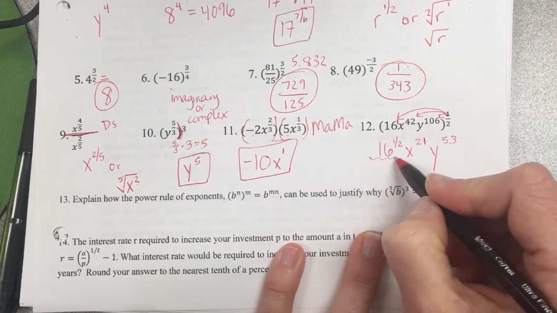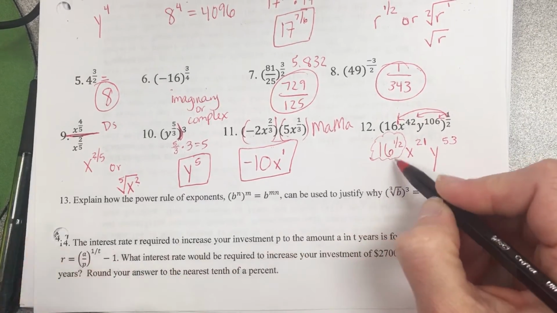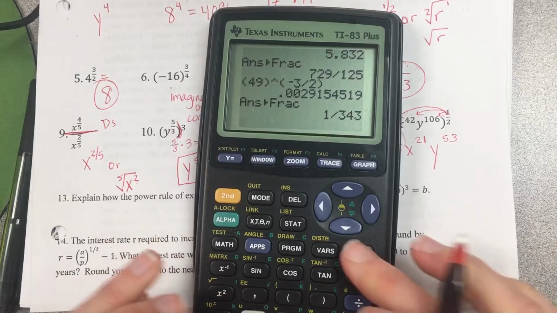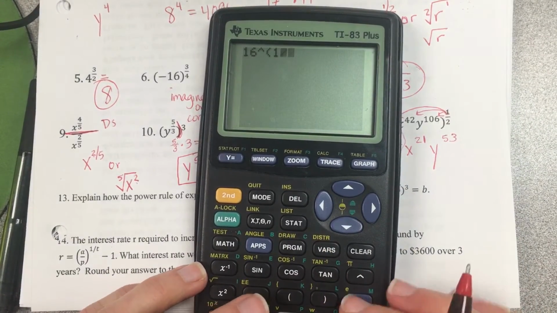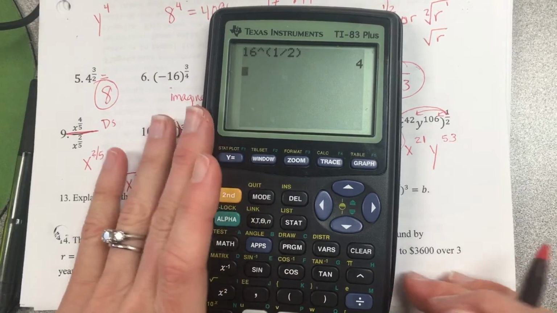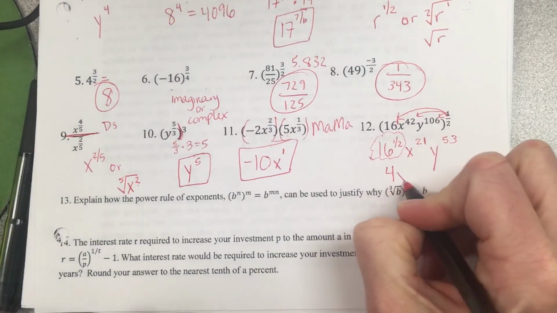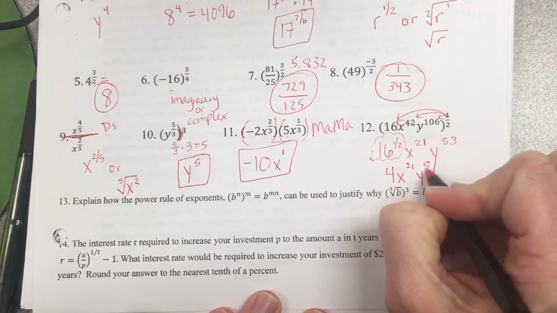All right, you need to see if this will simplify. Remember, 16 to the 1/2 is the square root of 16. So I know that is 4, but let me just show you in the calculator. So I get 4x to the 21st, y to the 53.